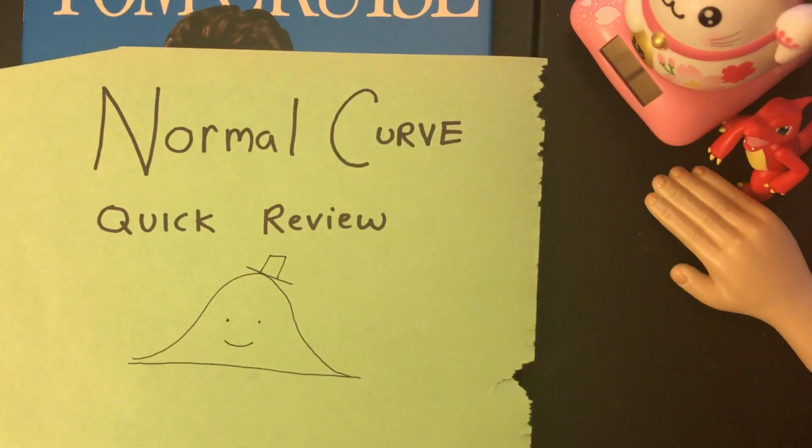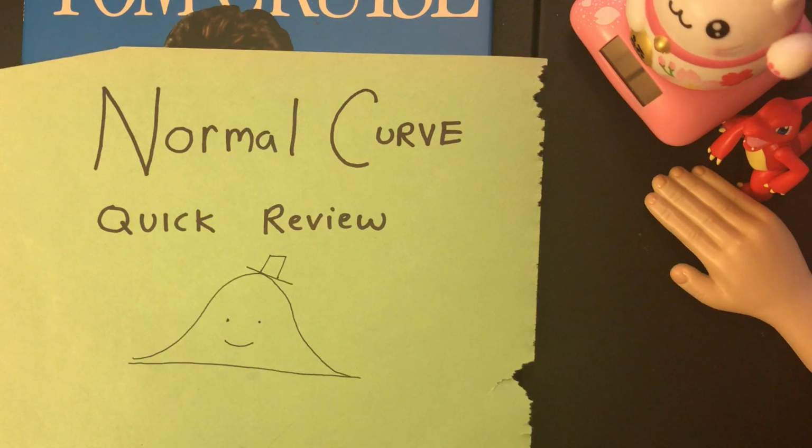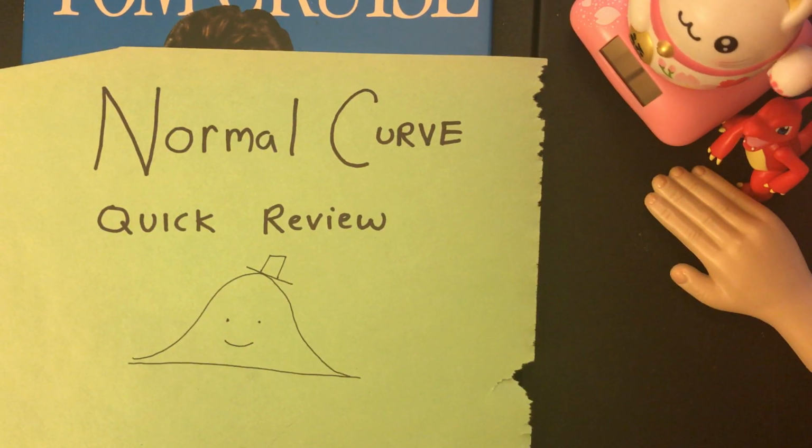I thought this would be worth some review time because the process for using the normal curve is not the most complicated, but it really helps to understand the reasons why. And if you understand those reasons why, these problems are really easy. So let's talk about it.